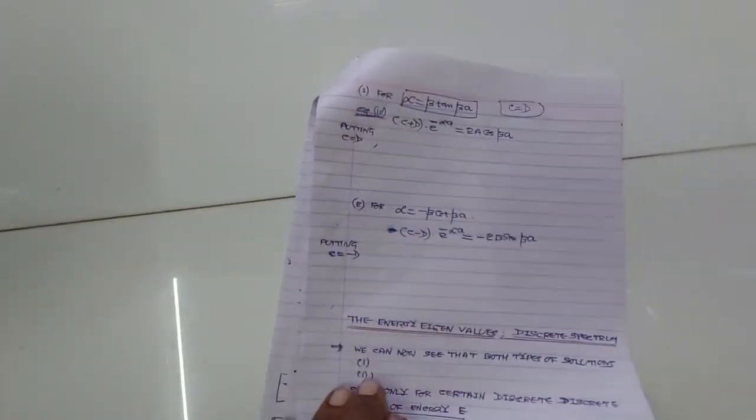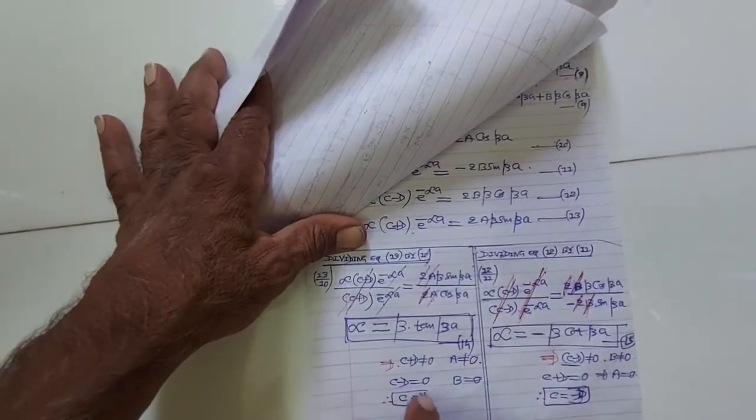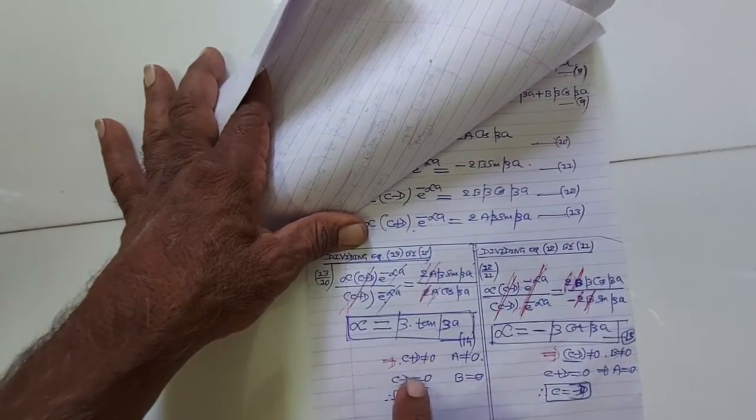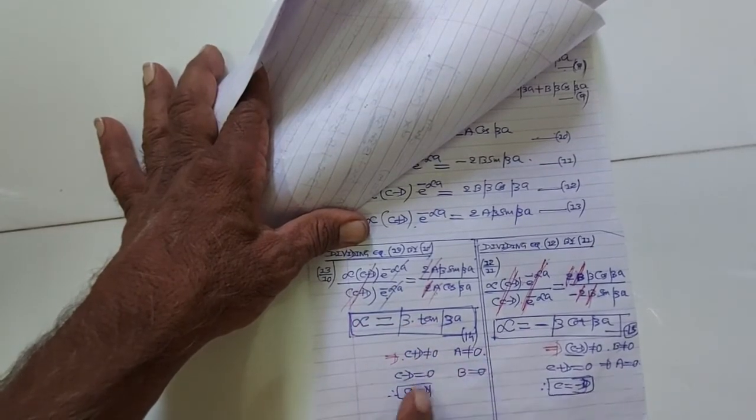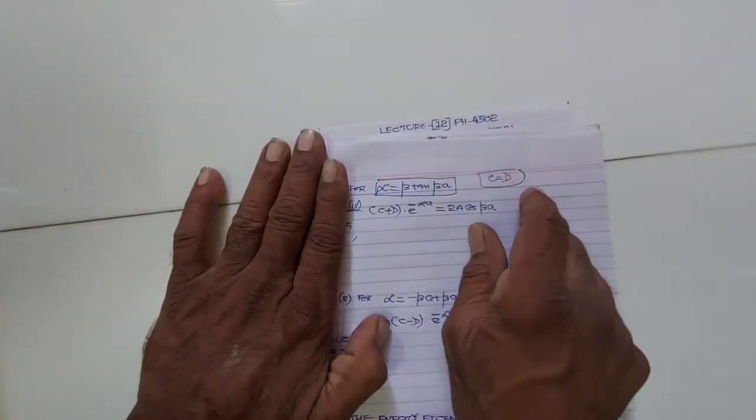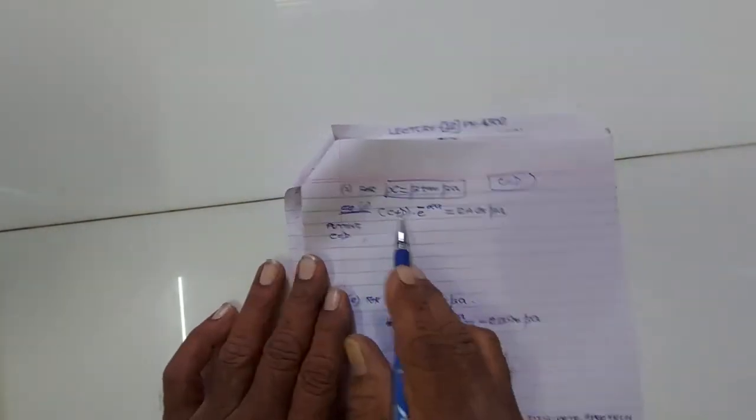Now for the first solution alpha is equal to beta tan beta a, c plus d is not equal to 0. It implies, for the first type of solution, c minus d is equal to 0, meaning c is equal to d. So for the first solution, c is equal to d. Let us put c is equal to d in this equation.